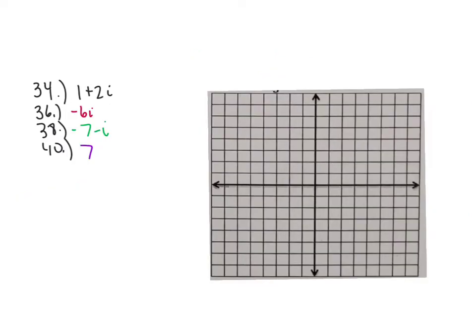All right, so 34, 36, 38, and 40, they're all plotting complex numbers. So remember, this is just a number line. Even though this is a graph, from back when we used to graph, this line would be the x-axis. Now this is going to be our real number line. So that's just the numbers 1, 2, 3, 4, 5, 6, etc. Remember, if you don't write anything, that means you're counting by ones.